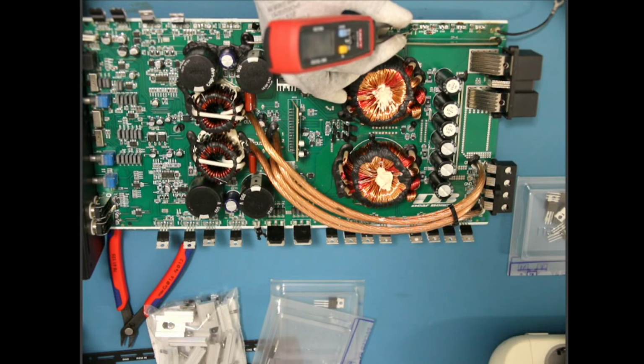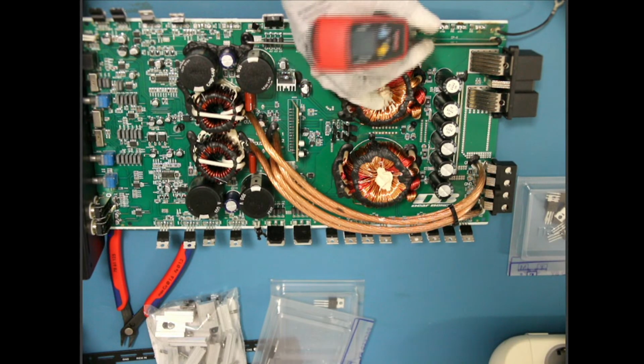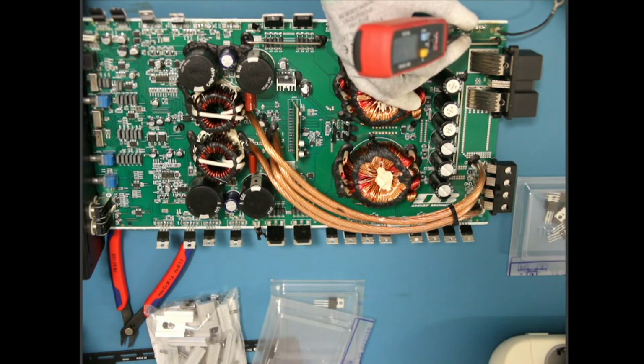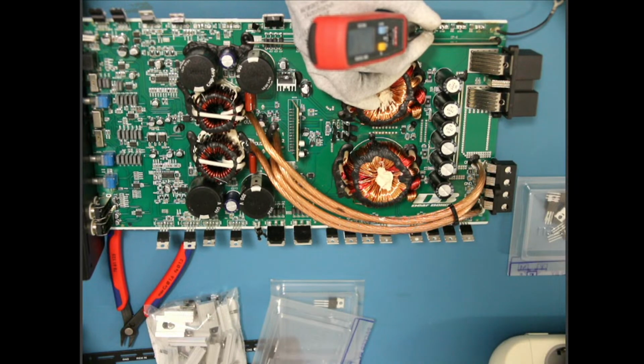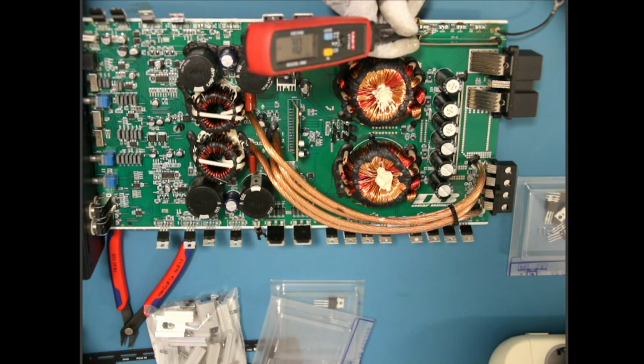We have another one here, 469.3, and now to the 47.1 ohms. 47.3. 47. I think they're all good. Last one, 47.1. Resistors are okay. How about these diodes?